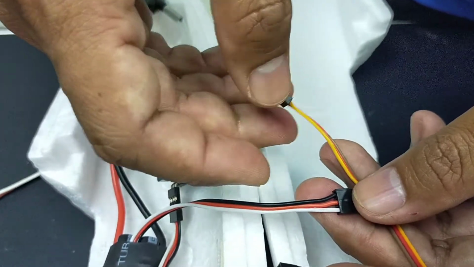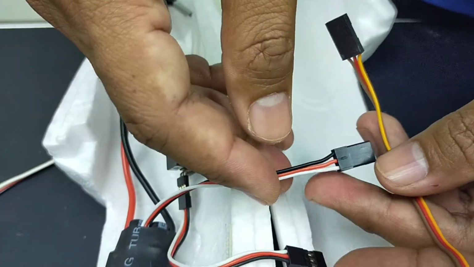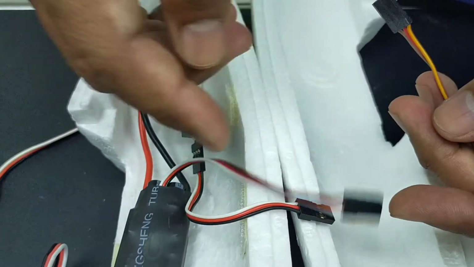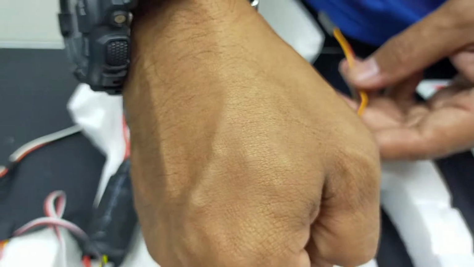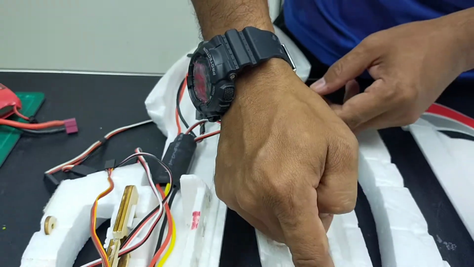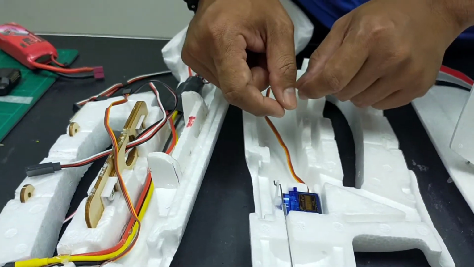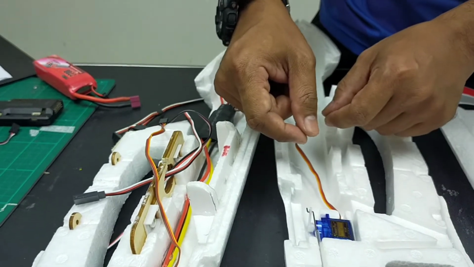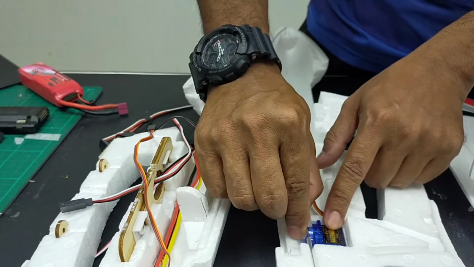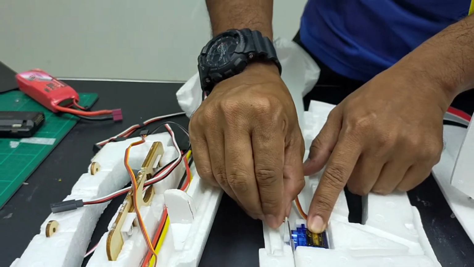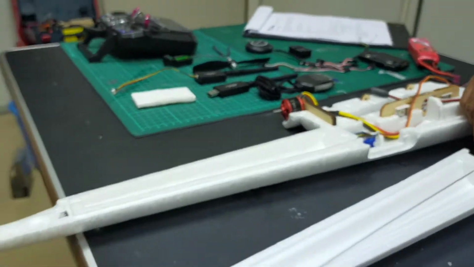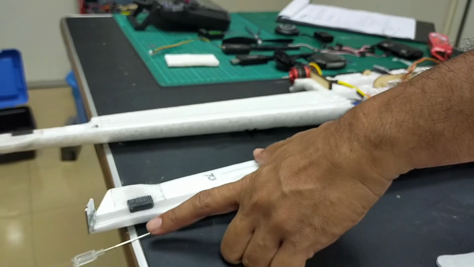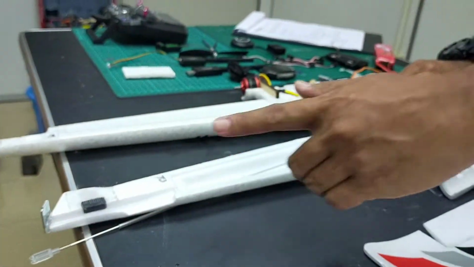So they will receive signal from the receivers and transmit signal to the servo. So this servo will convert electronic signal to mechanical. So it will move this lever. Okay, that will move the control surfaces that will be connected at the end, at the back.